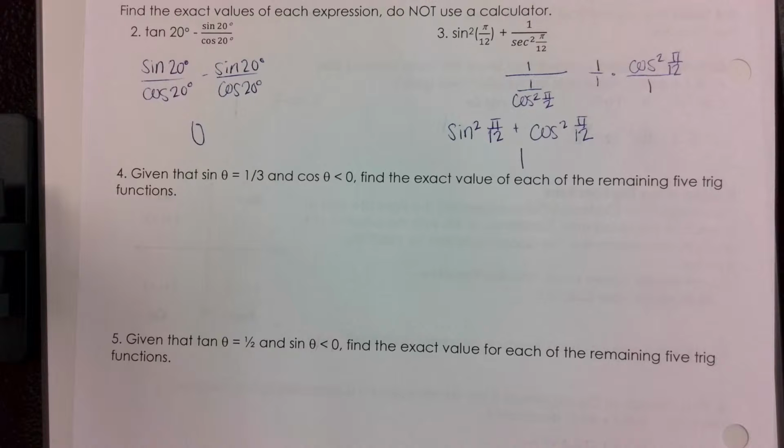So we're just applying those identities that we talked about on the front to simplify these a little bit. That's all that's going on there. Questions? Alrighty, so looking at the next one, it says given that sine equals 1 over 3 and cosine is less than 0, so it's negative, find the exact value of each of the remaining 5 trig functions.